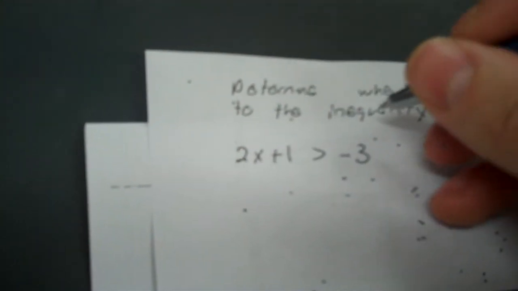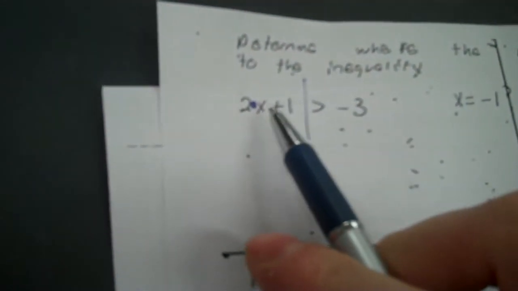Okay, now these you did earlier this year, okay? Determine whether the number is a solution to the inequality. So it says 2x plus 1, and then that symbol, remember if you forget what it means, greater than. Okay, I make the wall there. I'd kind of treat it like an equals actually. I put a dot, don't circle it, because you're going to replace your x with -1. Okay, so 2 times -1 plus 1 is greater than -3.